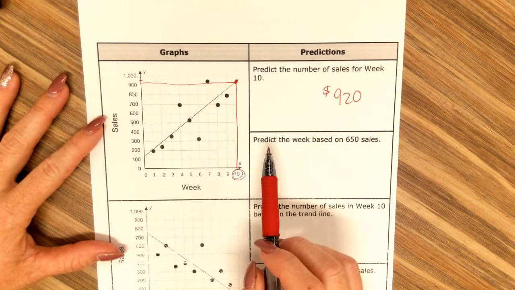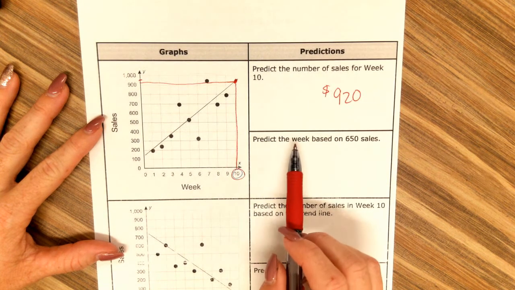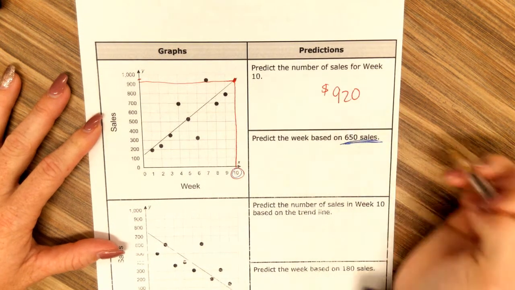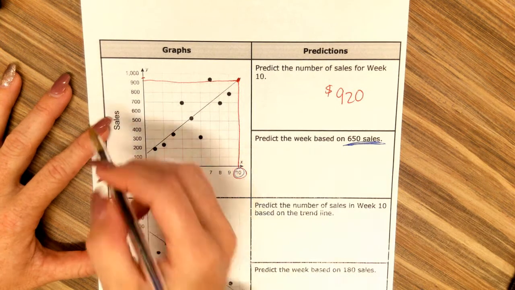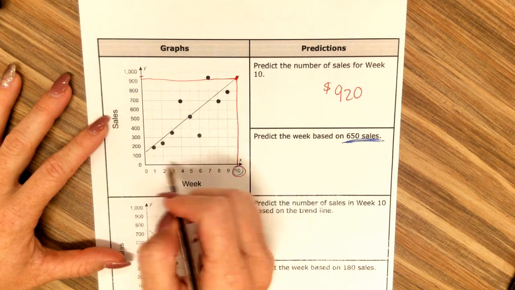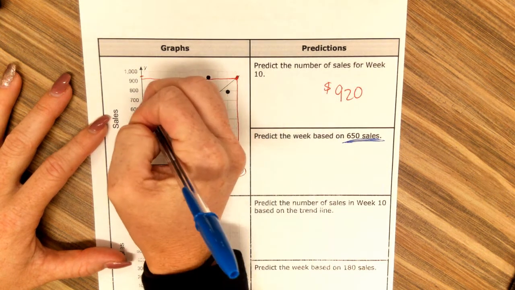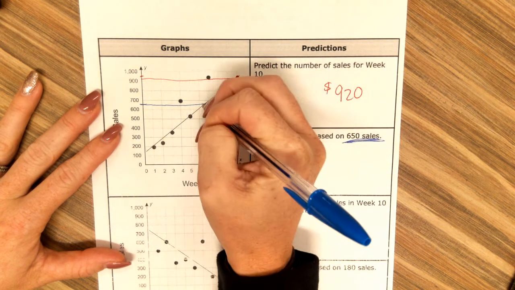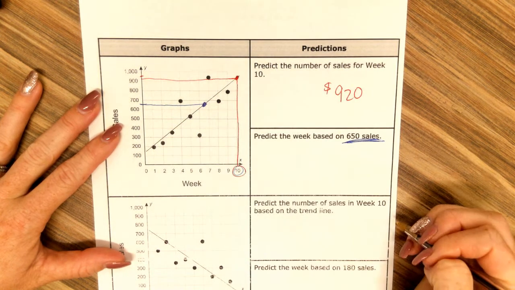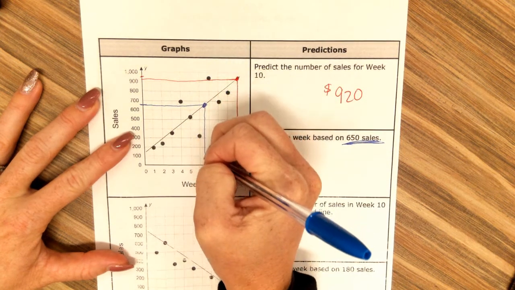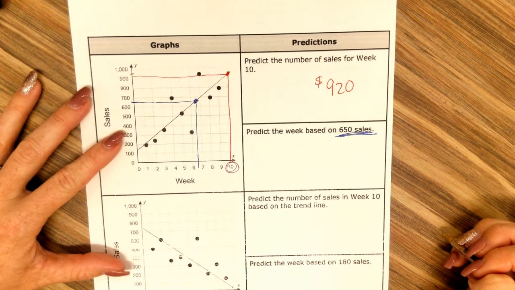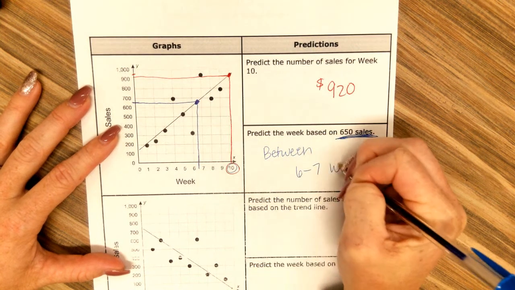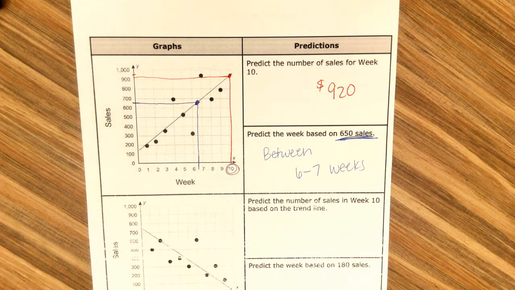All right, now look at the next question. Predict the week based on 650 sales. So where would 650 sales be? On the y-axis or the x-axis? All right, so go to 650, which is right here. Draw a line to your trend line, which is right here. Does everybody agree? Draw a line straight down. That's your answer. Between 6 and 7 weeks. So if you said 6.5 weeks, that's perfectly fine.